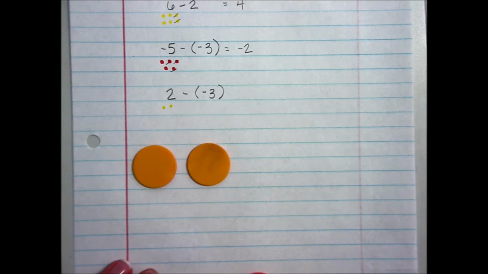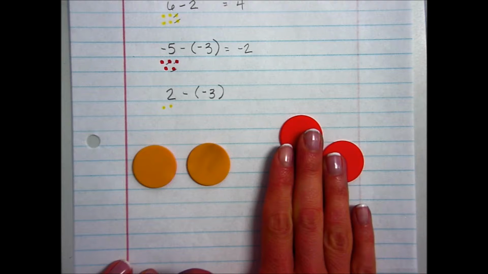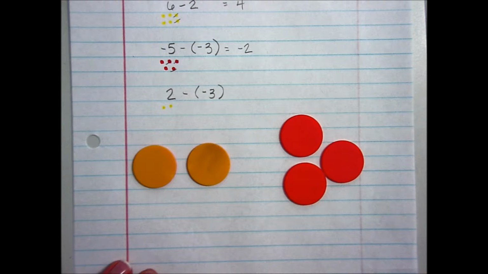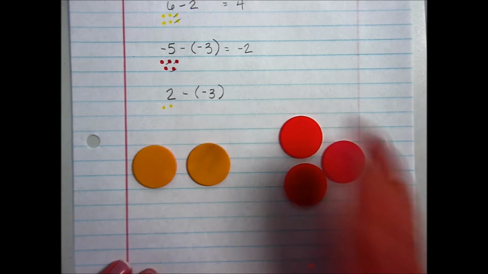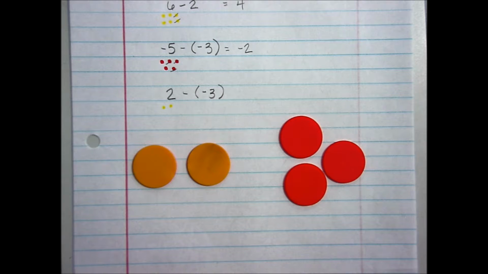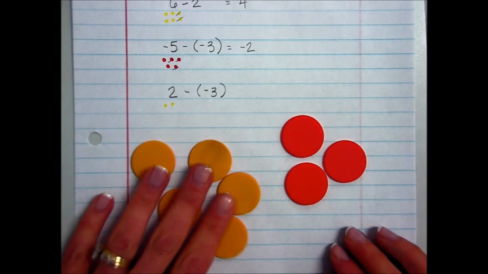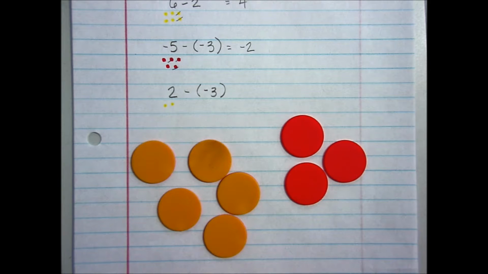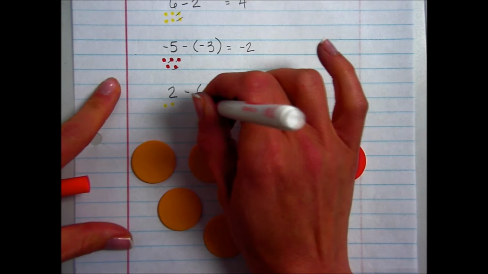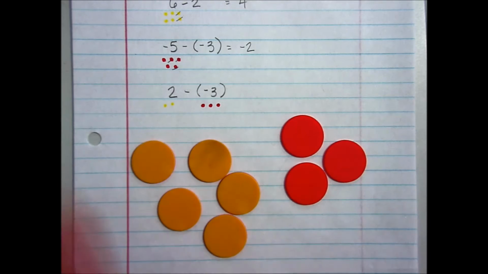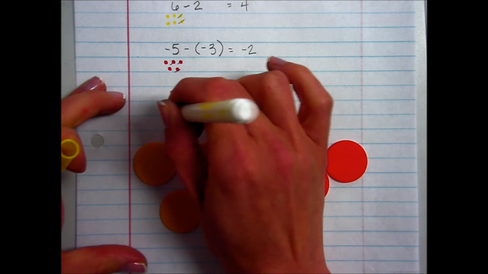You add 1. Now I add 3 of them. But when I add 3 red, to keep it balanced, add 3 yellow. So I added 3 red and I added 3 yellow.